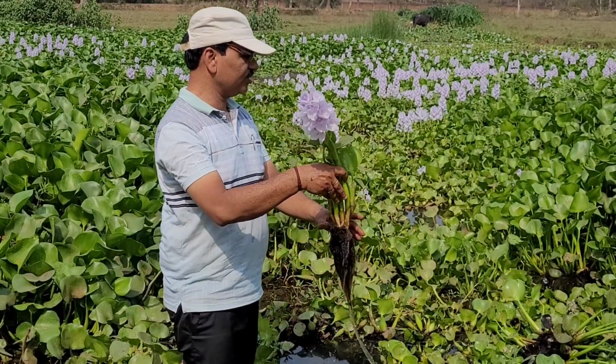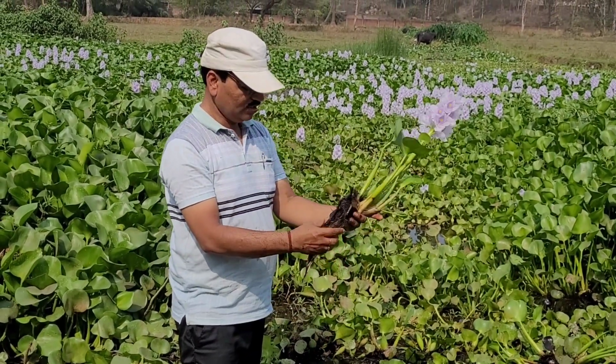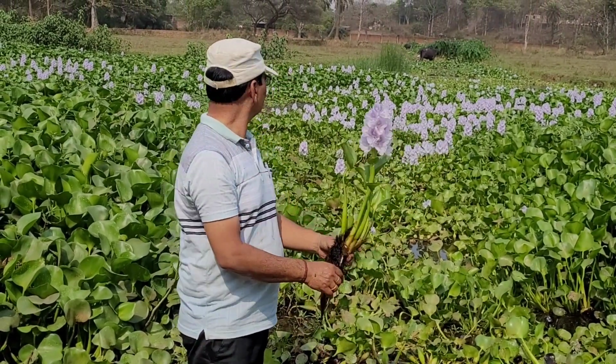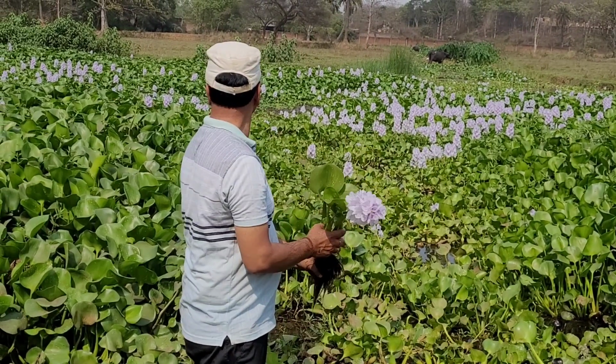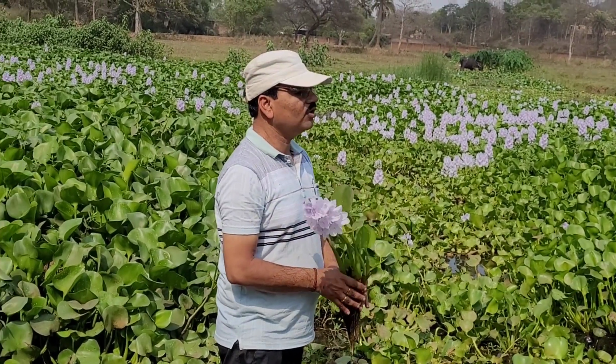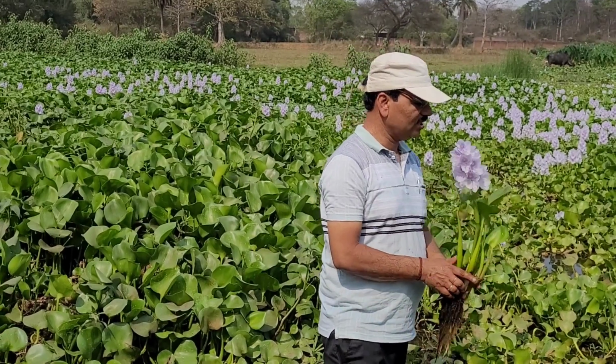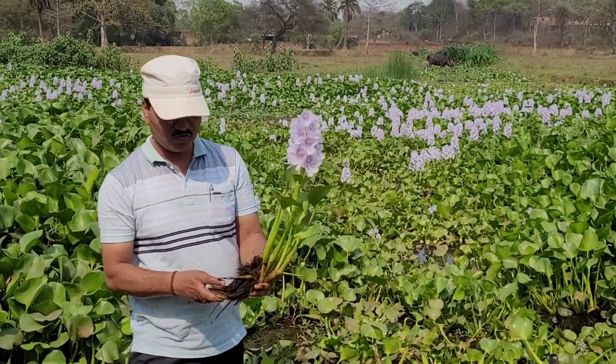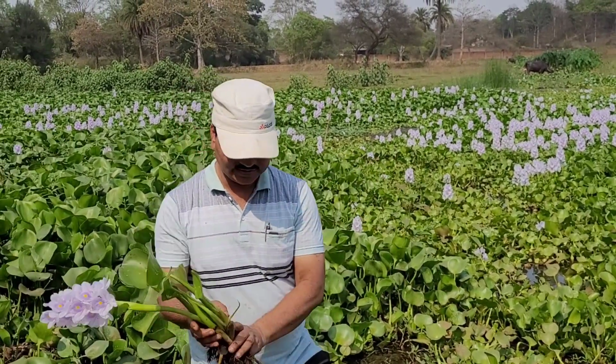Other examples are also there, like water lettuce, then duckweed. These two plants are not here. I am not able to see. Okay, only this pond is filled with water hyacinth. Okay, hope you have understood.